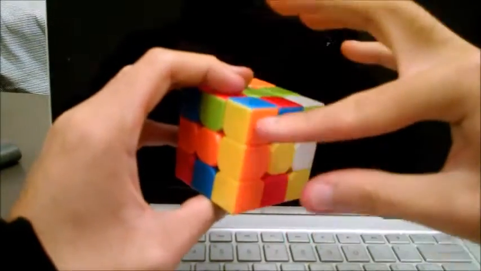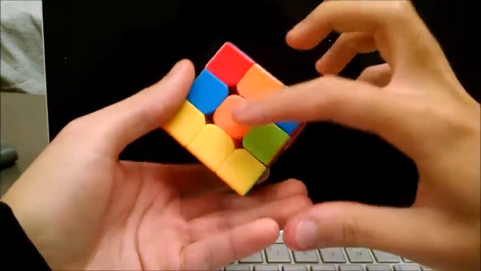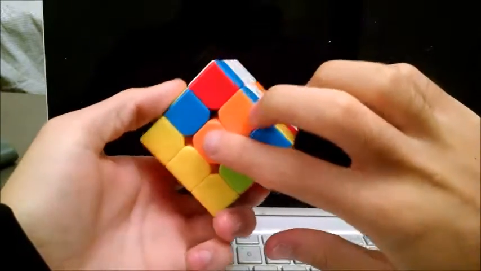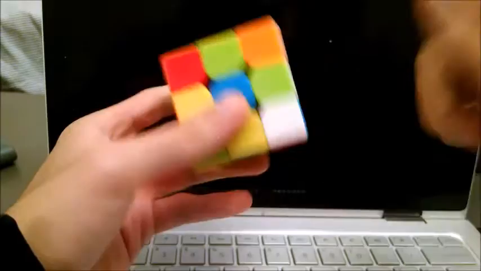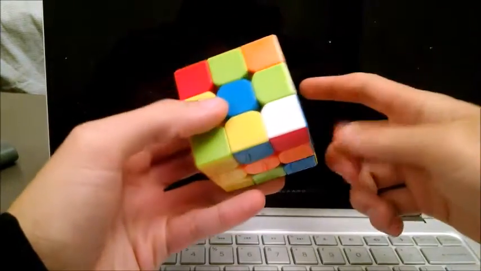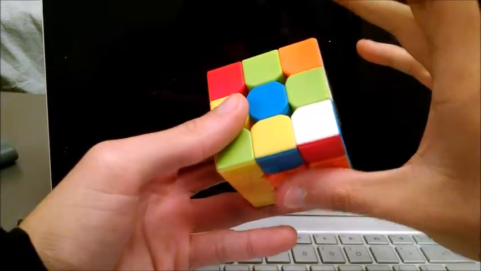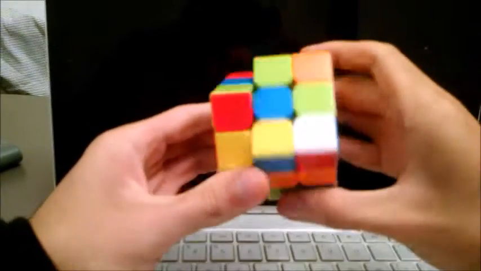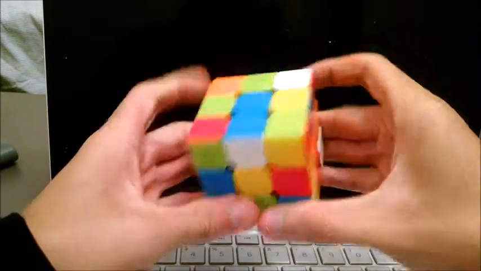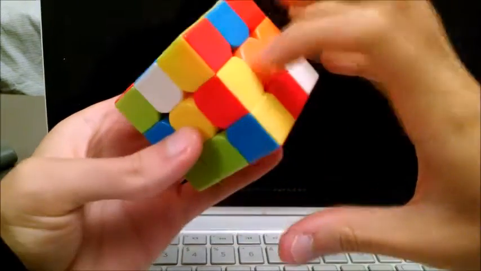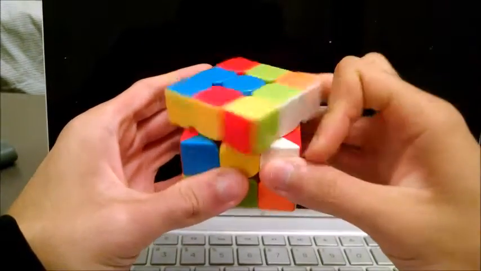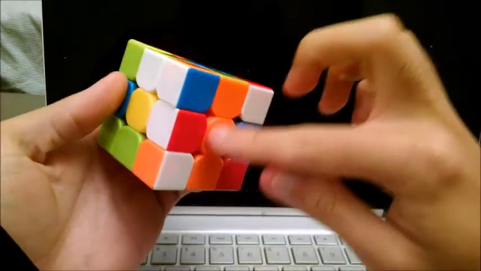For this second example, we have a line block right here, and we have a center already connected to an edge here, and our last edge is up here. So, first what we can do is we can get this into the R slice by doing this. Then we can use R and U to get this connected to this like this. So now we have a 3x1 line.